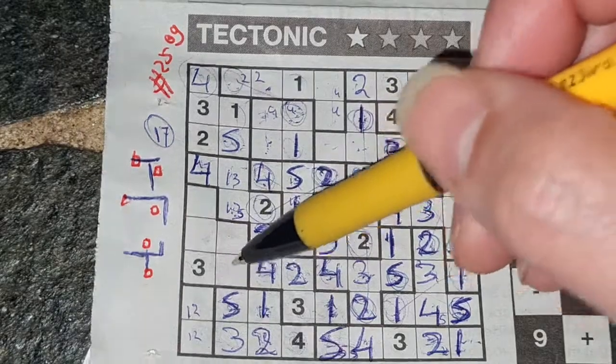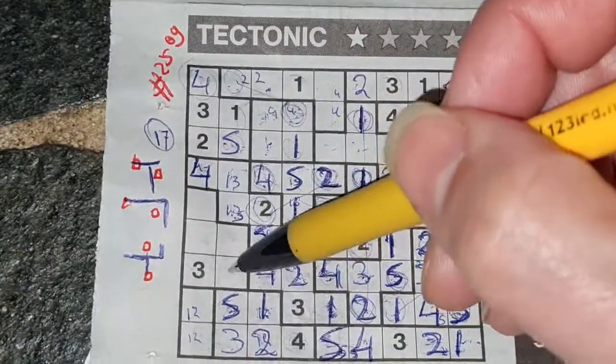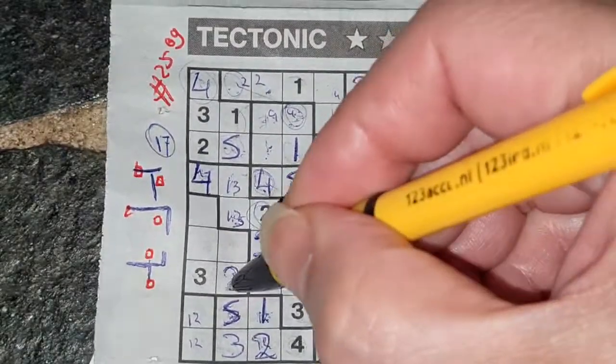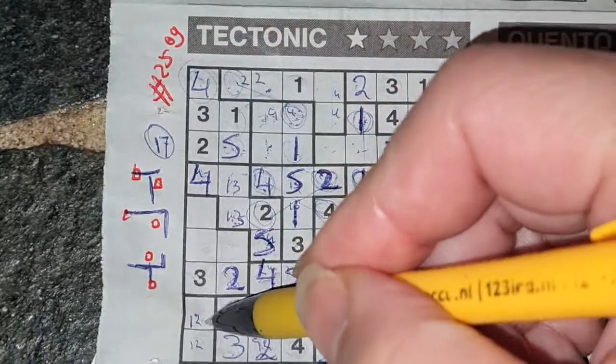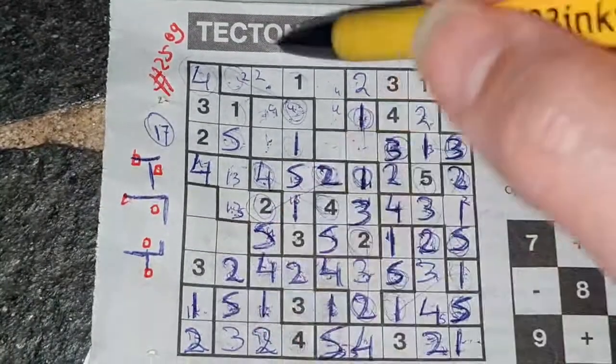I think this box should be a 2 because it cannot be a 1. Should be a 2. Cannot be a 3, cannot be a 4, cannot be 5. Yes, definitely a 2. Now we have a 2 there, so this box cannot be 2 anymore. This box should be a 2, and that box should be a 1.